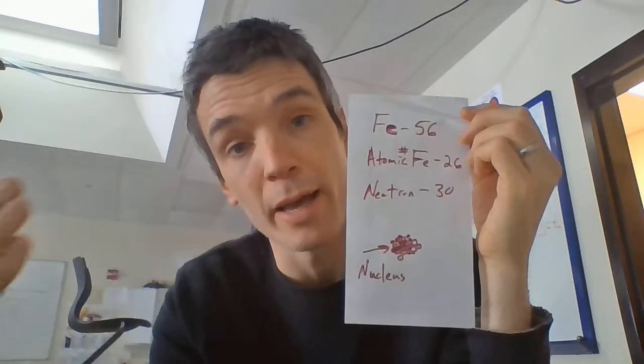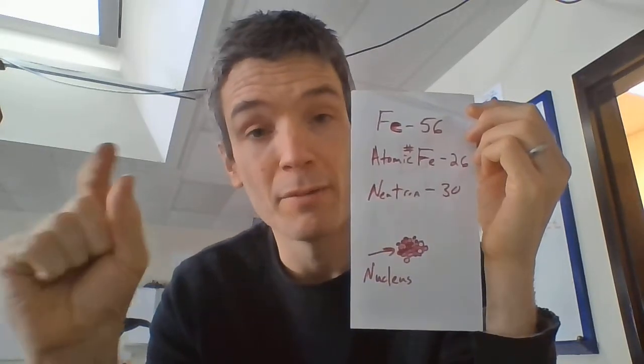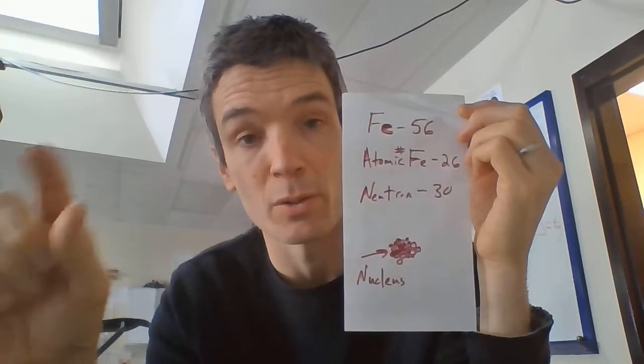The reason you have a mass number is because you have different isotopes of a certain atom that have different masses. They have different numbers of neutrons. And it allows you to differentiate between these two atoms.